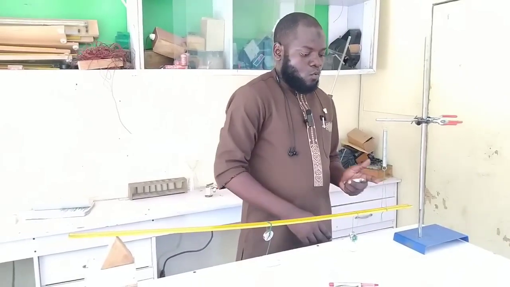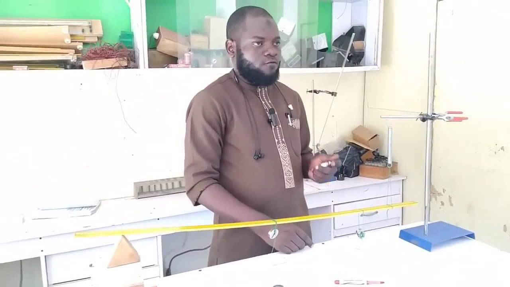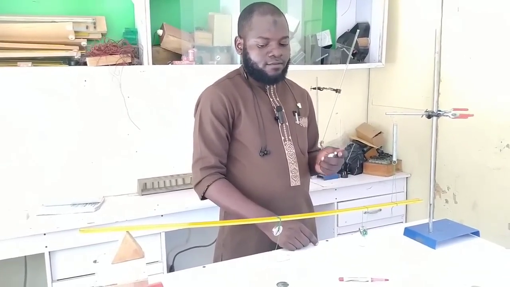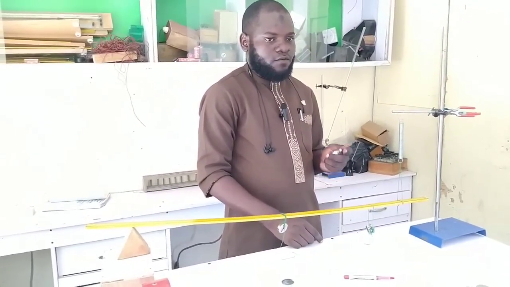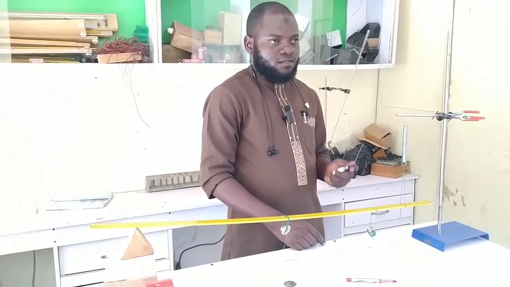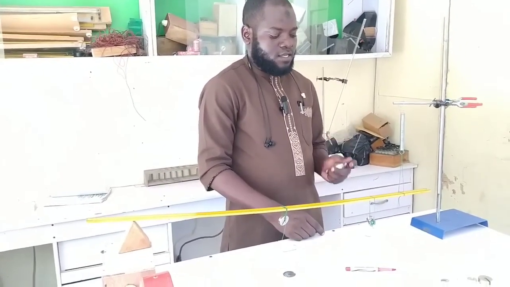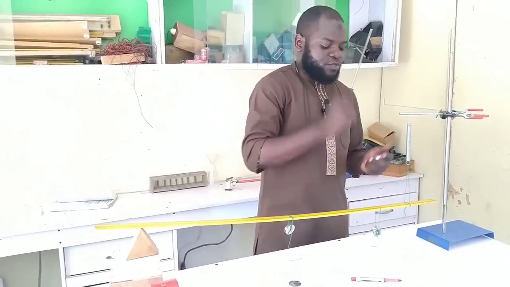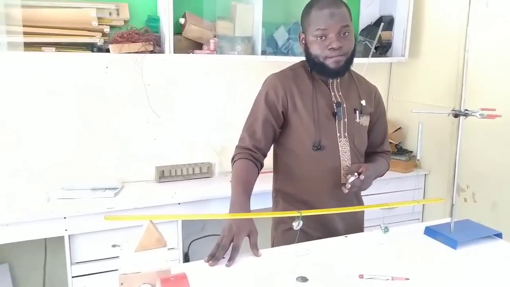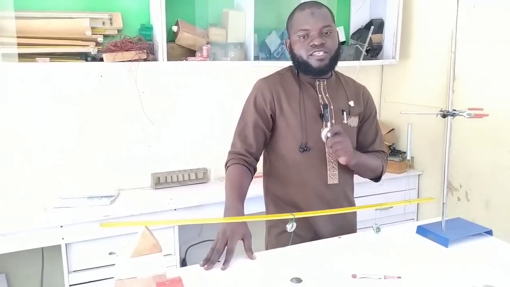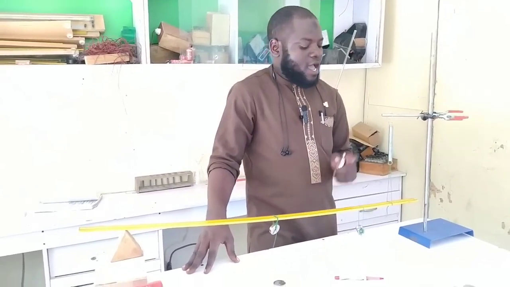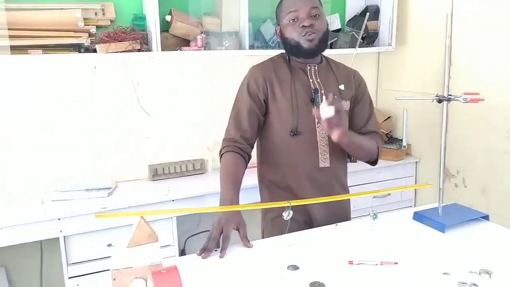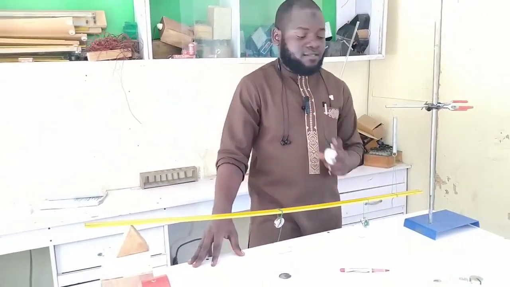1, 2, go. 1, 2, 3, up to 20. Now, I'm not going to use this reading. Do you know why? The reason is that I'm not looking at this; I'm just counting the same way I counted the other time. So please avoid it. Let's restart.